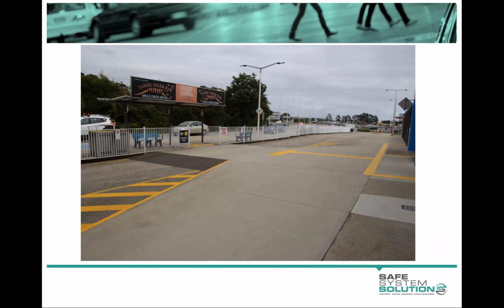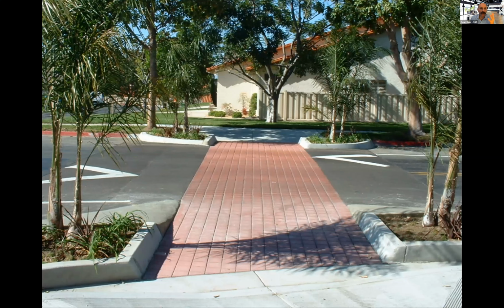All right. I think I started talking about this one and then got cut off, but this is just another example of where I think it's the best of intentions by the designer and the traffic engineer and the like to slow vehicles, which is great, and to show pedestrians this is a safer place to cross.